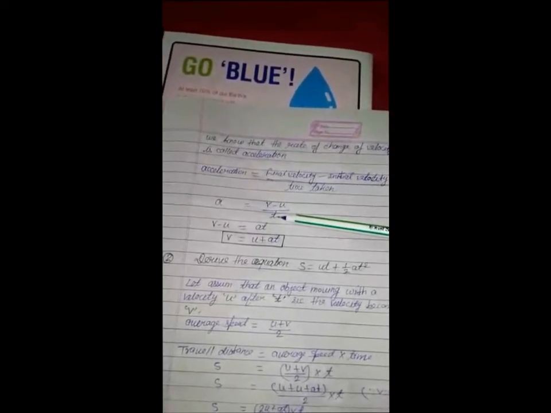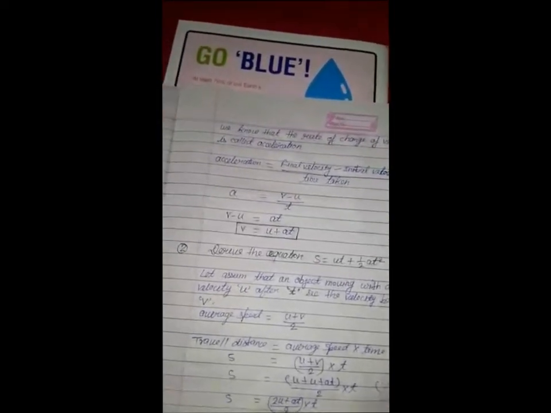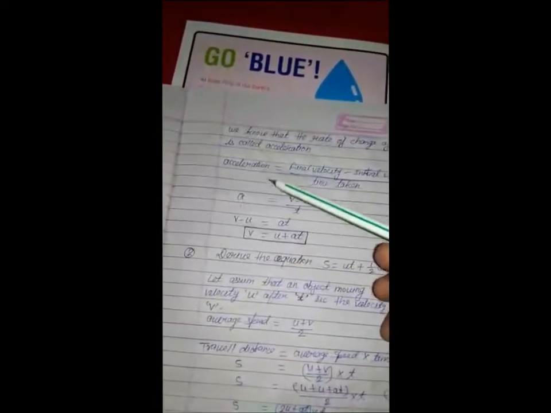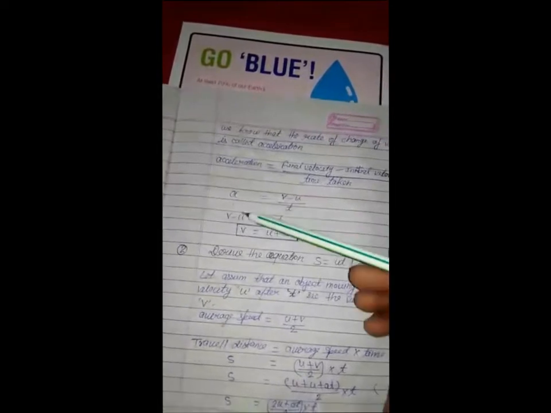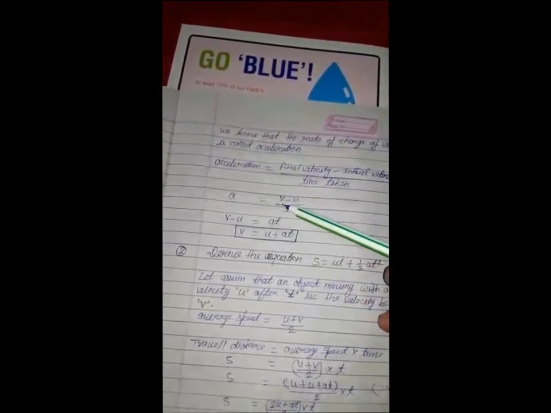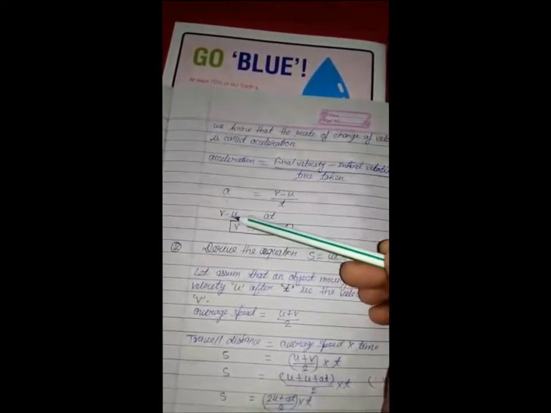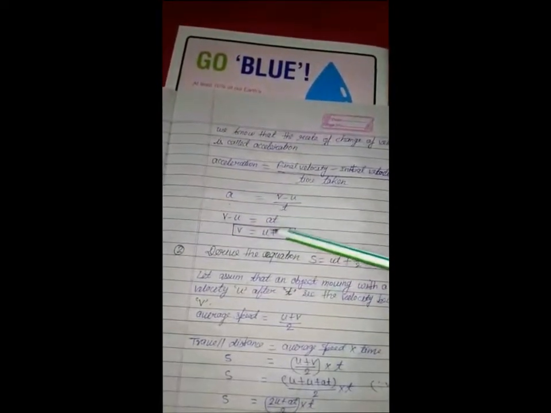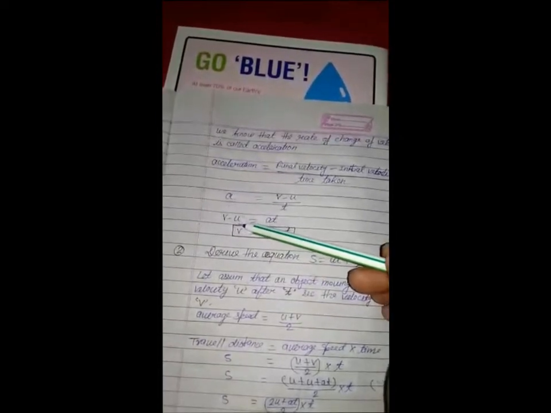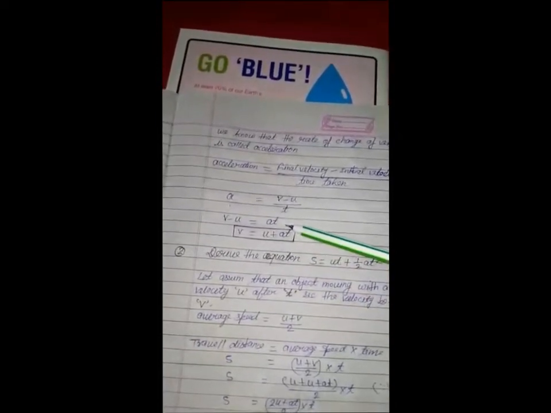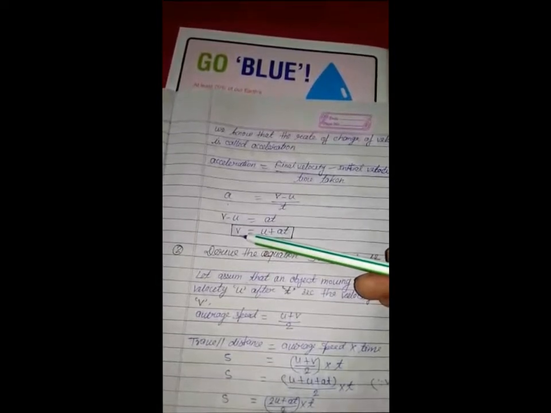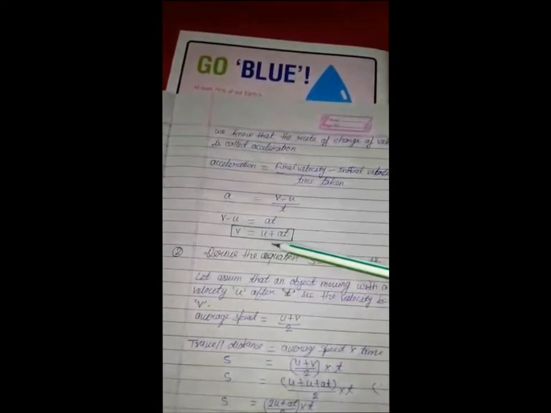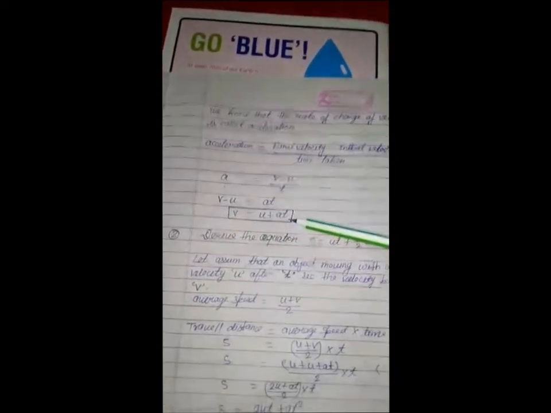So acceleration a is equal to v minus u upon t. By the cross multiplication, the denominator of a is 1. So by the cross multiplication, we get v minus u is equal to a into t. Then when we transfer minus u to the right side, we get v is equal to u plus at. This is the derivation of the first equation, v is equal to u plus at.